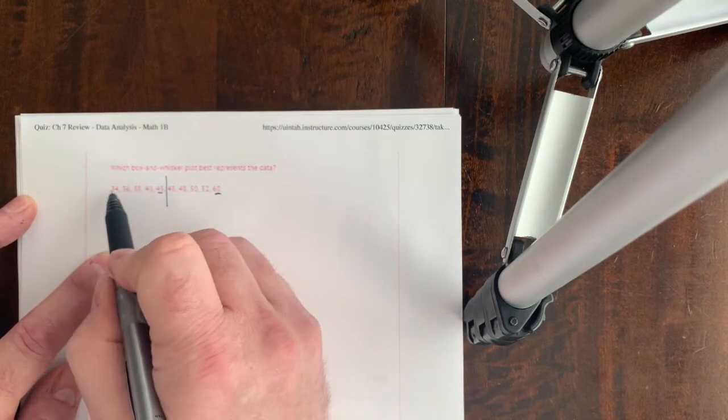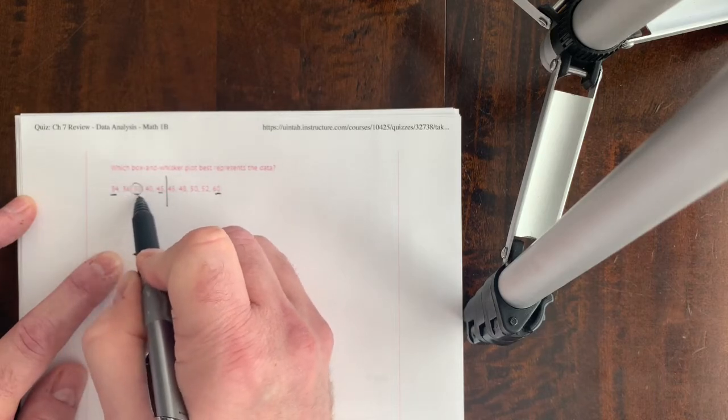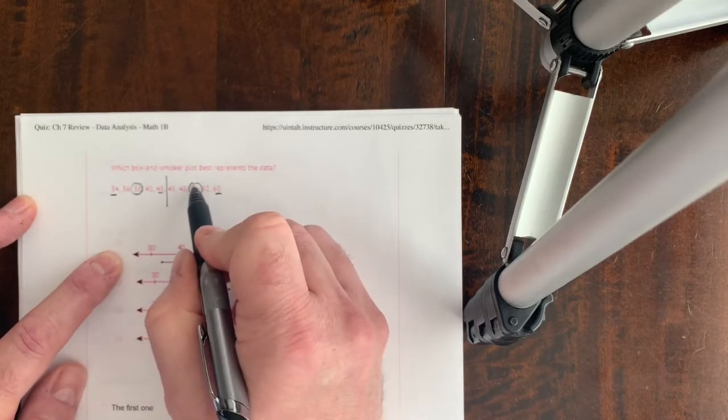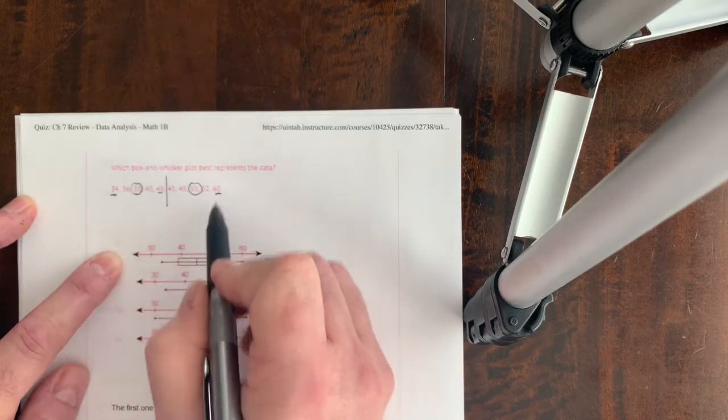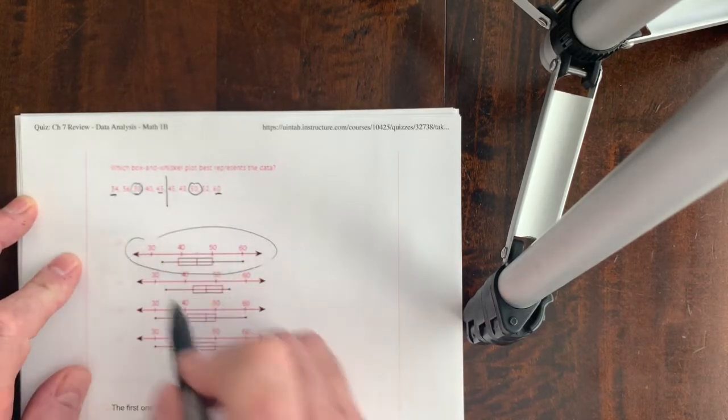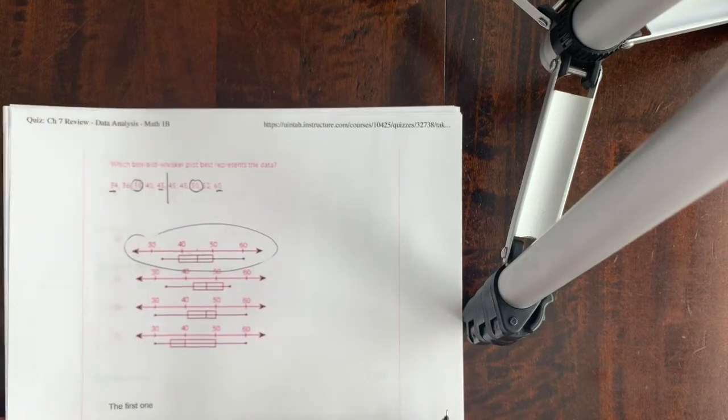And then if I count to the middle each way again, I get a quartile 1 and a quartile 3, so the end of the boxes should be 38 and 50. That's my 5-number summary right there. So that's the one I want, okay?